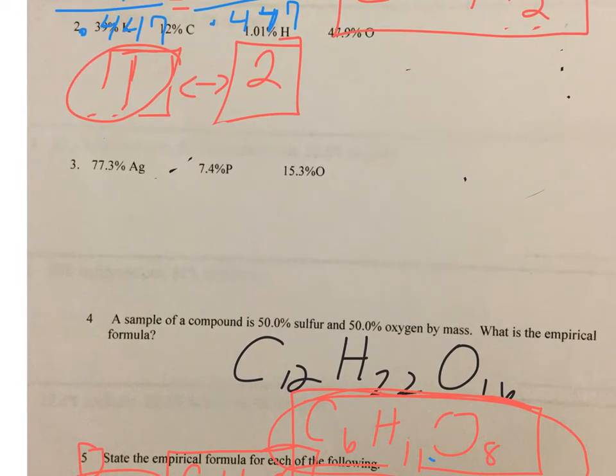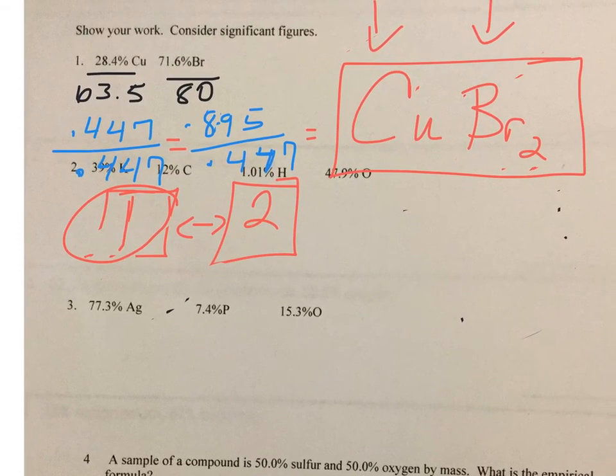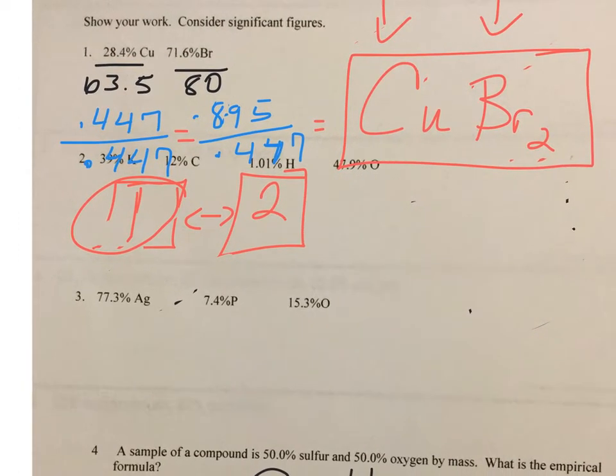Do we need another example? No? Are we sure? We're good? You're dividing everything by the smallest one? Yes. Mm-hmm. Okay, and on that number 2, you have 4 elements, right? Mm-hmm.